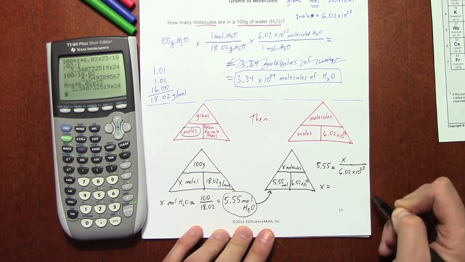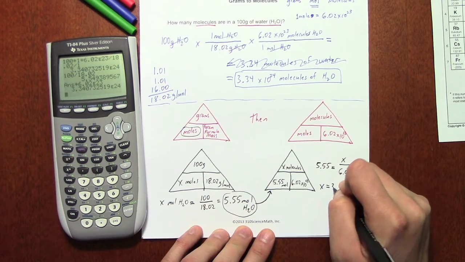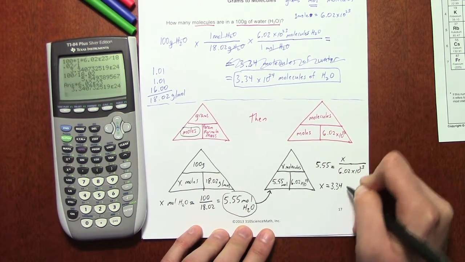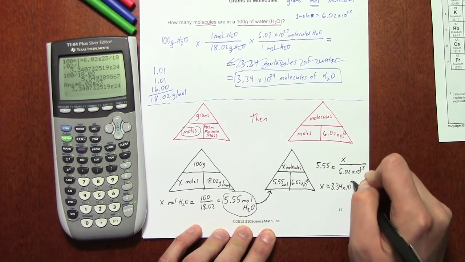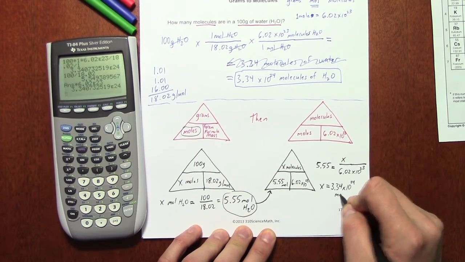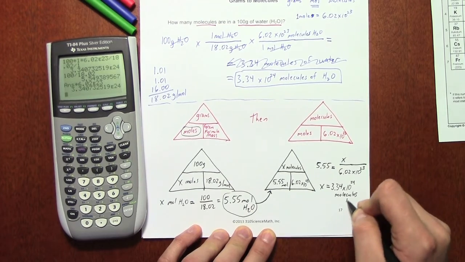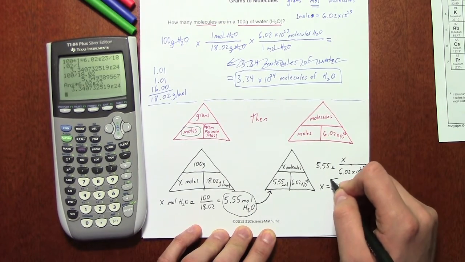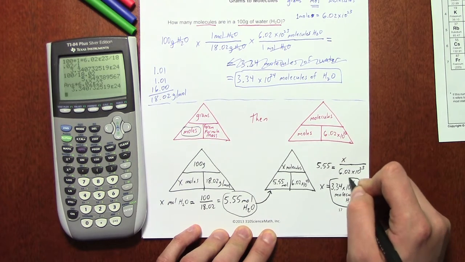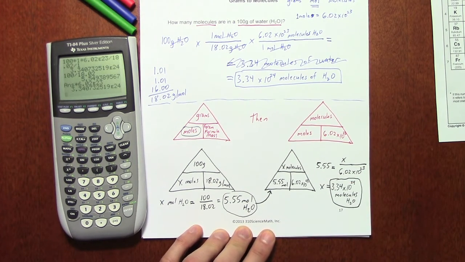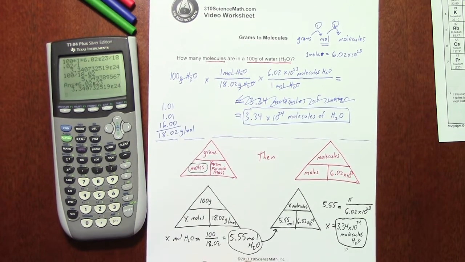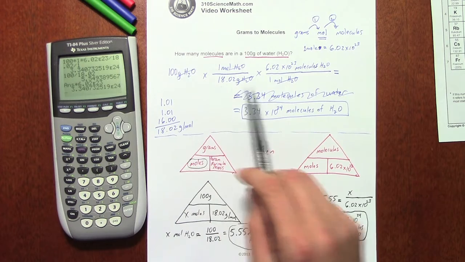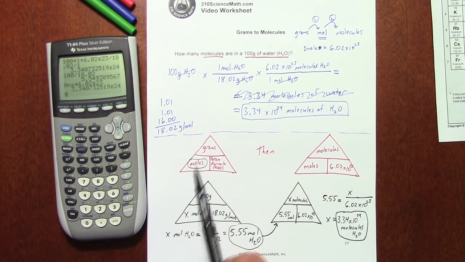So I guess it's a little cramped to write this here. I'll do my best. 3.34 times 10 to the 24. And of course, this was molecules of water. And so this right here, this is my final answer. Okay, so you can see which method works best for you. If you prefer using the dimensional analysis method, then that's great. If you prefer using the system of triangles, that's great. So just do whatever works best for you and make sure that you're consistently getting the correct answer.